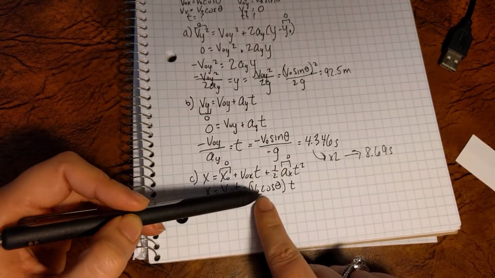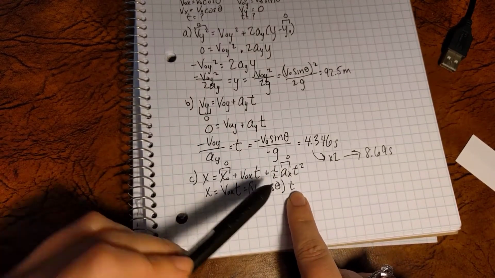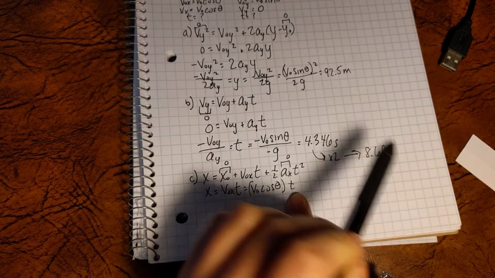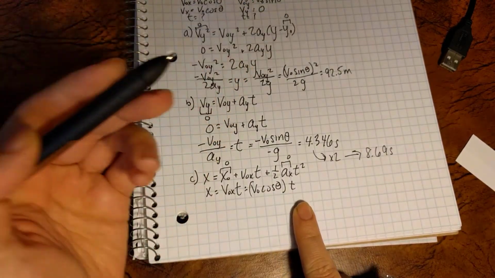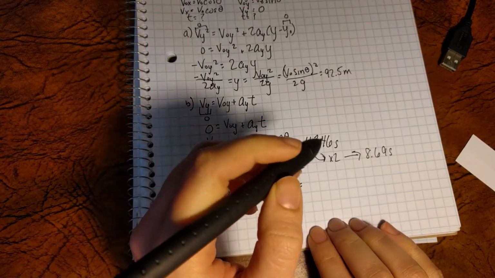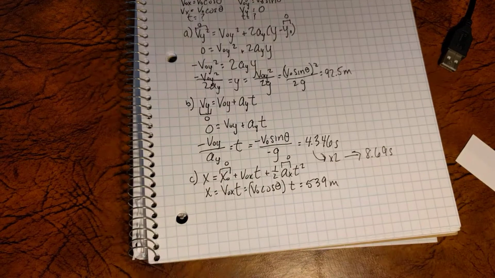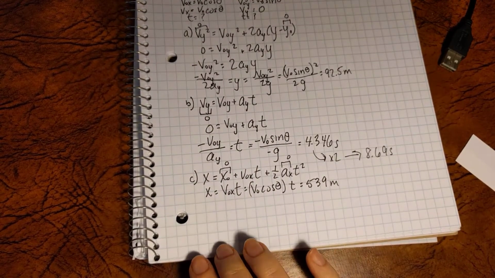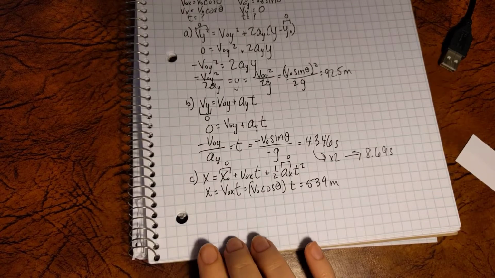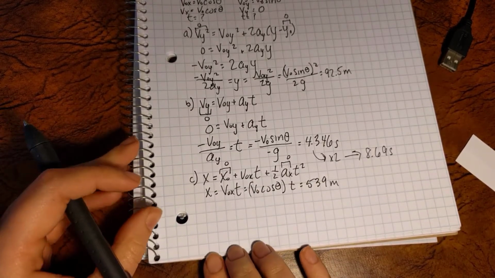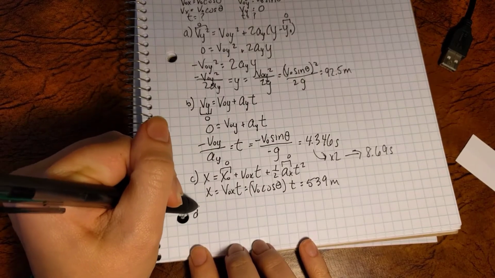Plugging things in here, you plug in v naught, you plug in the angle theta, you plug in t being the 8.69 seconds to get our total range across. Once you do that, we get about 539 meters. All right, we found our range. The last thing we need to do is find the velocity of the projectile 1.5 seconds after firing. So that's part D.